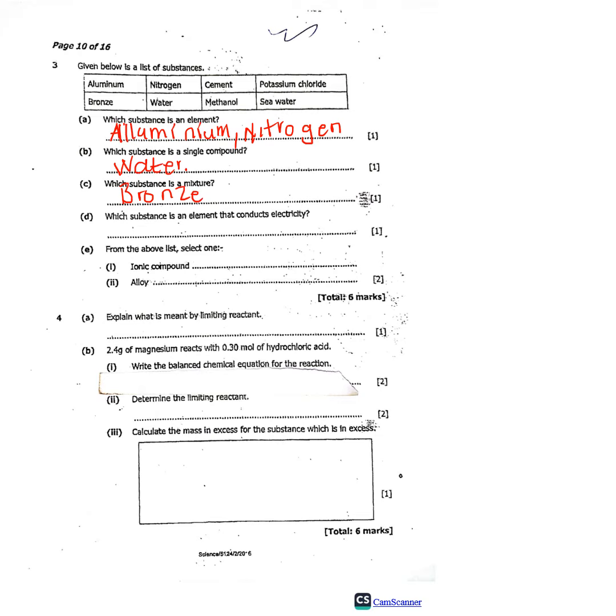Which substance is an element that conducts electricity? Elements that conduct electricity are metals. From the table, aluminium is a metal, and conductivity of electricity is one of the characteristics associated with metals.